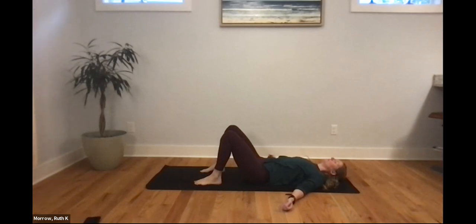And then settle into this space, preparing yourself for your practice. Start to let your mind get still and quiet here. Breathing in. Breathing out. Breathe in. Exhale.